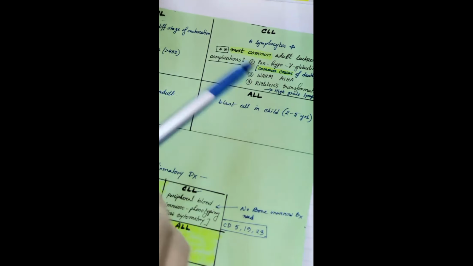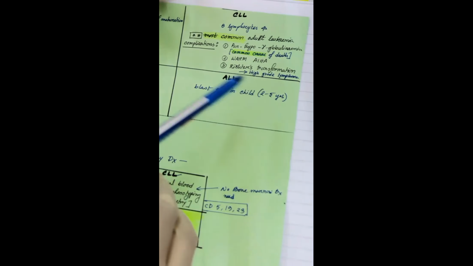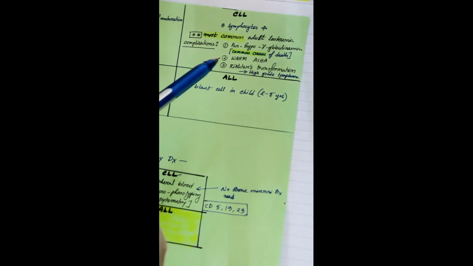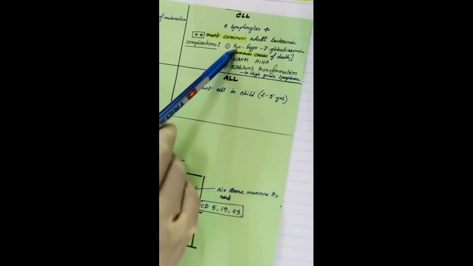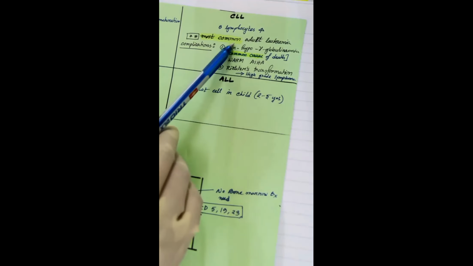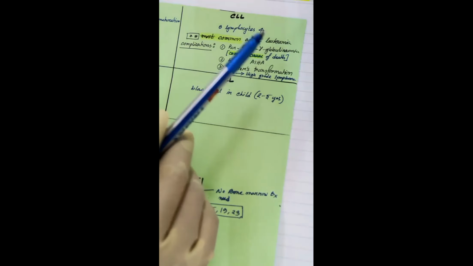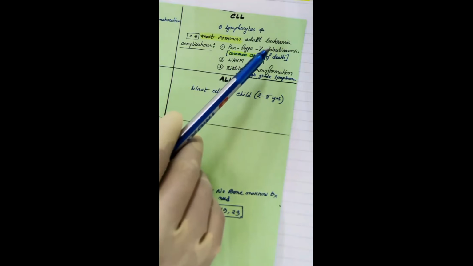This is the most commonly found adult leukemia. There are some complications you can get. As you know, from B lymphocyte we have the plasma cell, ultimately all the immunoglobulins. So if there is a problem in the B lymphocyte series, it cannot produce the globulins.